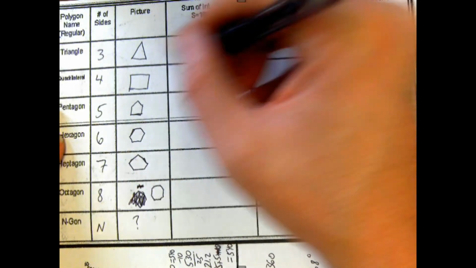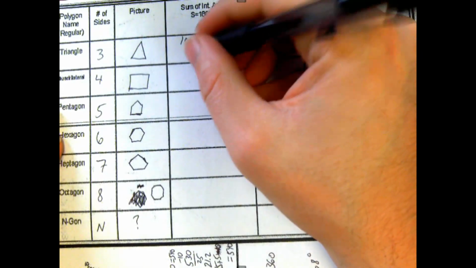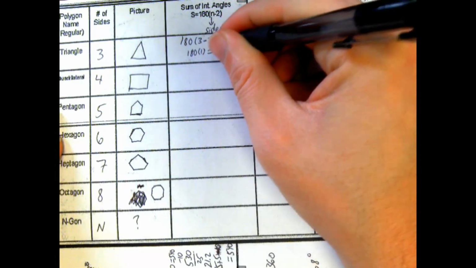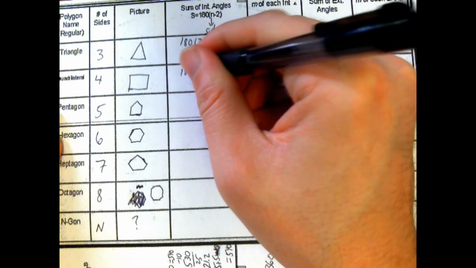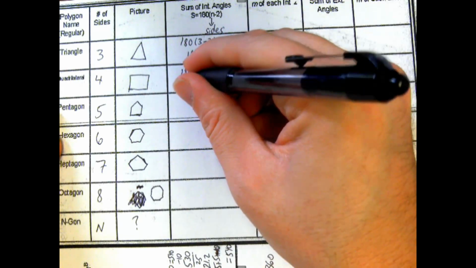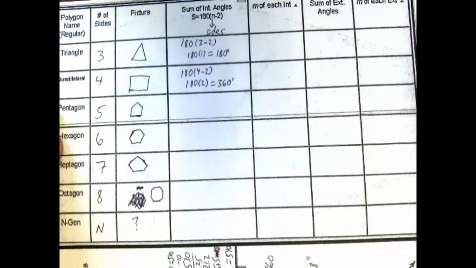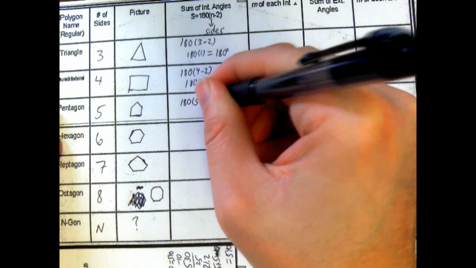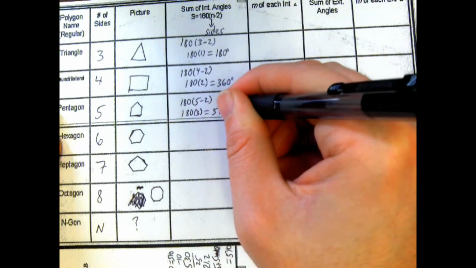So a triangle would be 180 times 3 minus 2, which is 180 times 1, which means that a triangle adds up to 180 degrees. We already knew this. We've done this a lot. A square would be, sorry, not a square, a quadrilateral. A square is only one kind of quadrilateral. 180 times 4 minus 2, which would be 180 times 2, which is 360 degrees. So a square is out of 360. We've already done pentagon a couple of times. So that would be 180 times 3, which we know is 540.